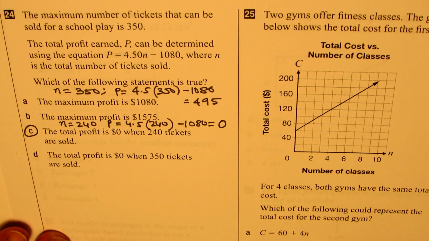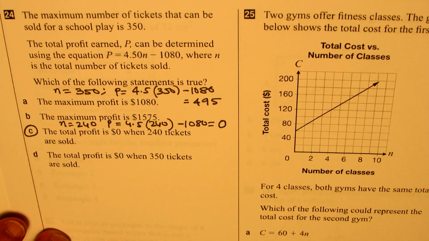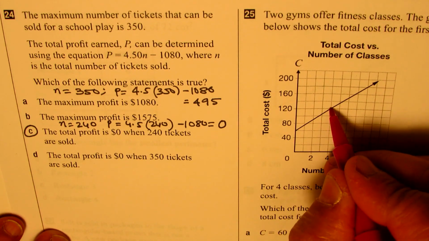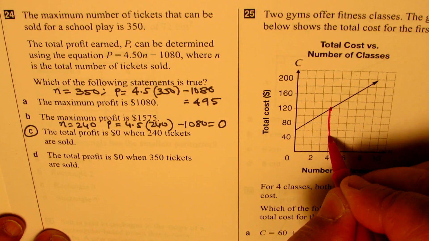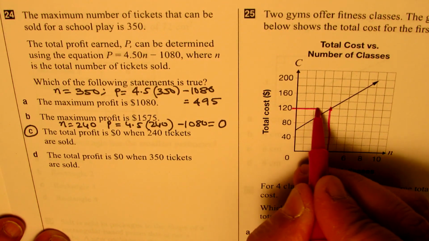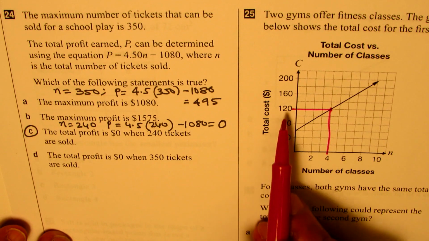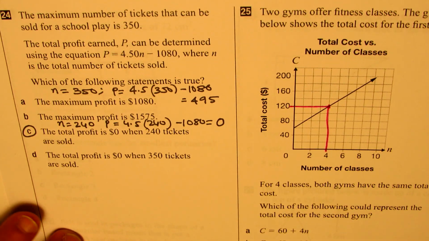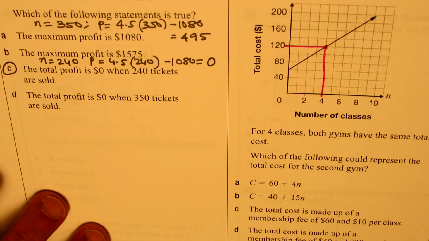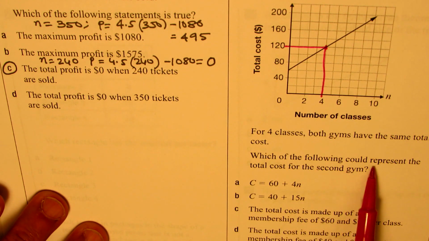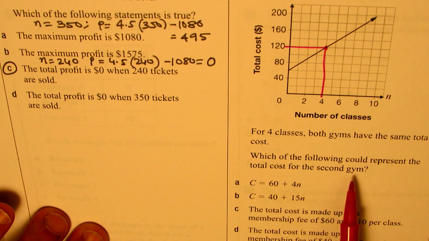For 4 classes, both gyms have the same total cost. So we are saying that 4 classes means they have the same cost. Okay, so the cost is 120 for 4 classes. Now, which of the following could represent the total cost for the second gym?